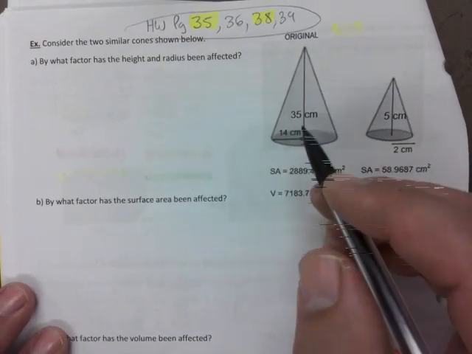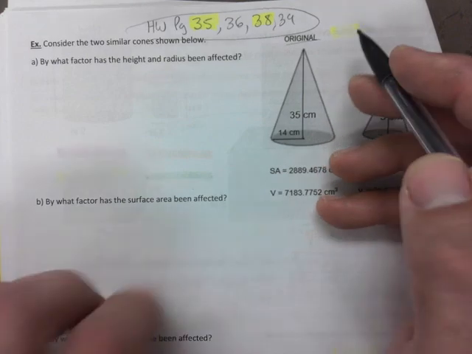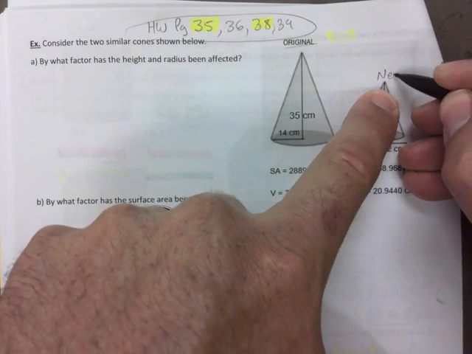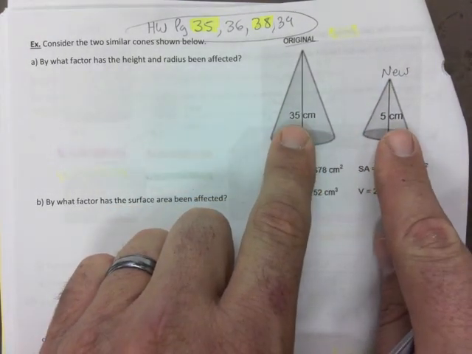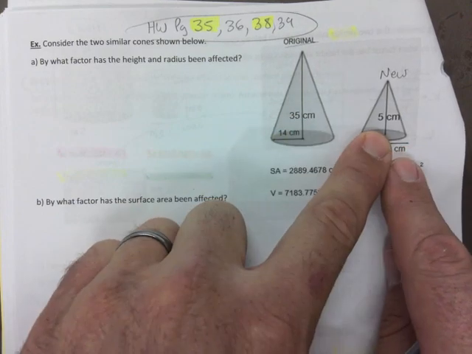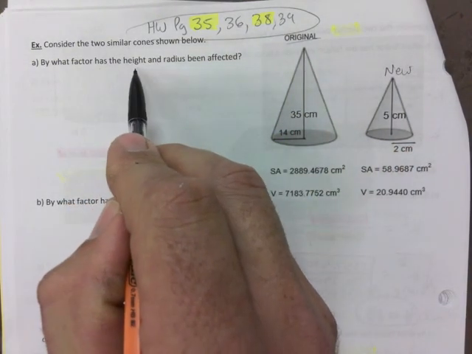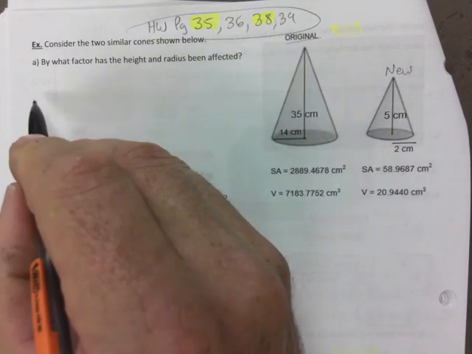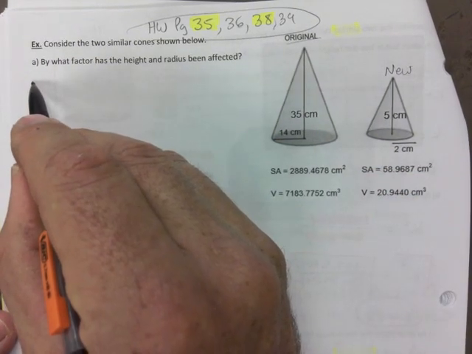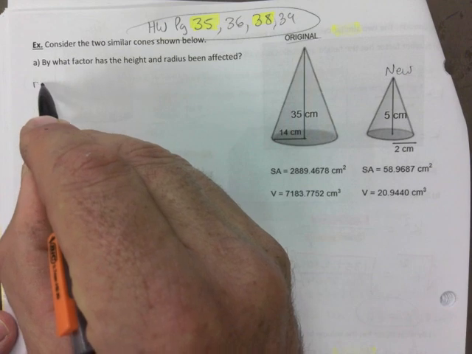So here we go. We have the word original here, which means this is the new one. We can observe that a reduction happened, right? So by what factor has the height and the radius been affected? Let's do the radius first.